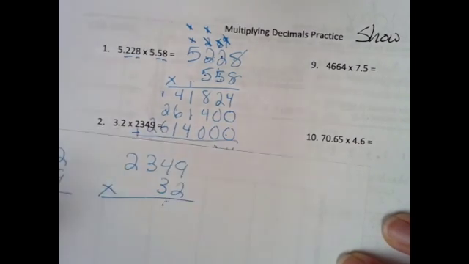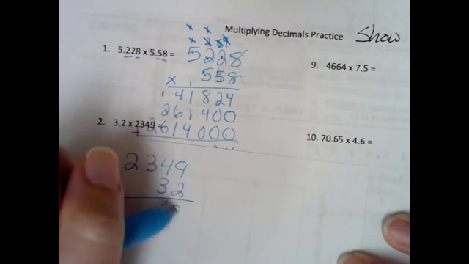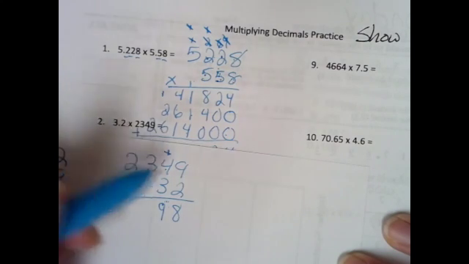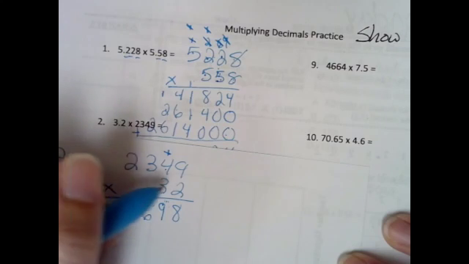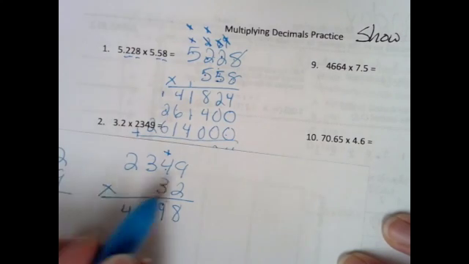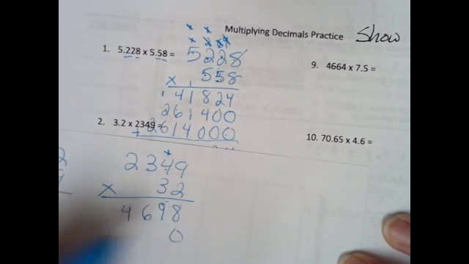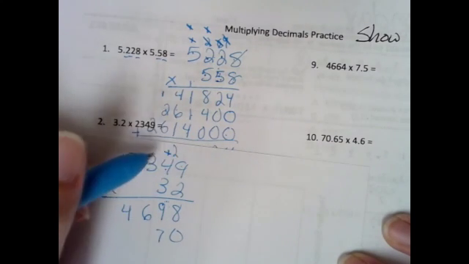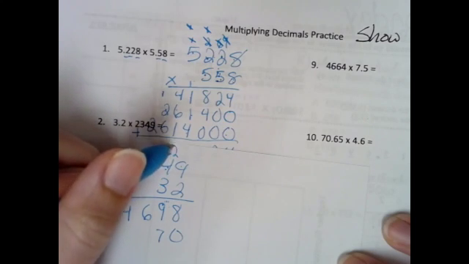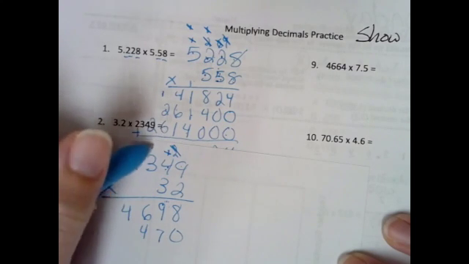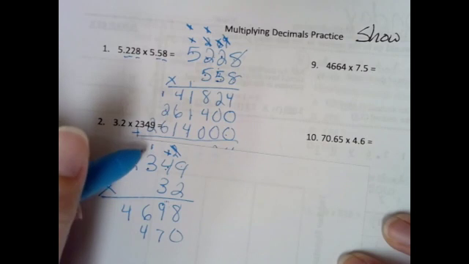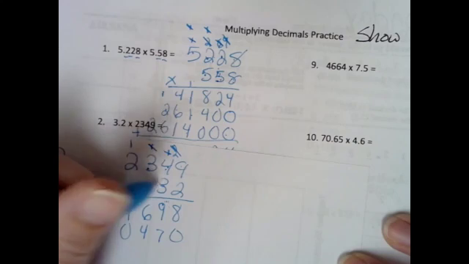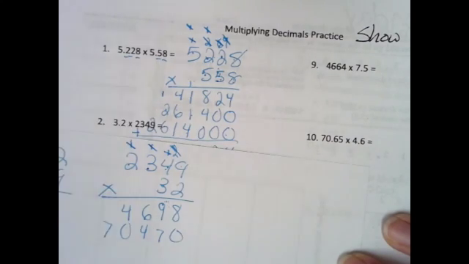Alright, 2 times 9 is 18. 2 times 4 is 8, plus 1 more is 9. 2 times 3 is 6. 2 times 2 is 4. We scoot over to our tens place, so we put a 0. 3 times 9 is 27. 3 times 4 is 12, plus 2 more is 14. 3 times 3 is 9, plus 1 more is 10. 3 times 2 is 6, plus 1 more is 7.